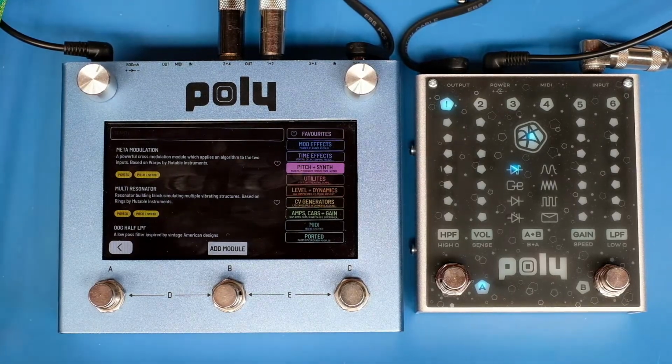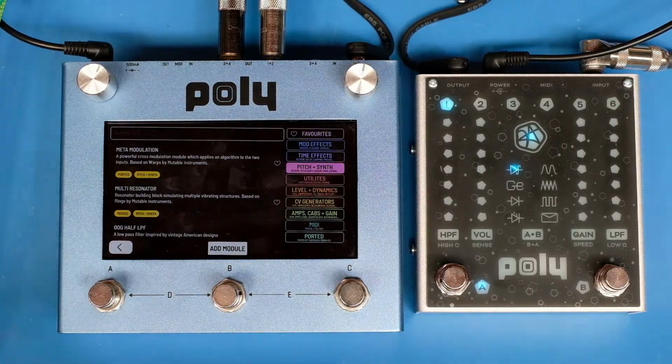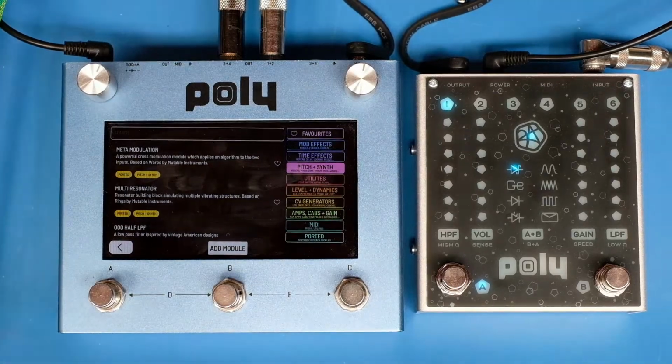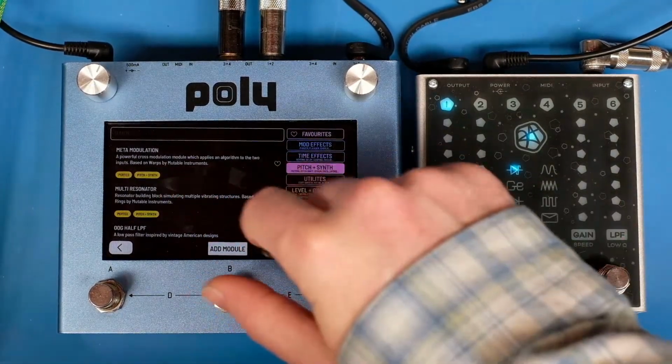So if you're saying, oh well, this note has this particular envelope, it means how does the volume change over time? So it's got an attack stage where it is the beginning of the sound. Then it's got other stages: sustain, decay, release, depending on how many bits of the envelope you have. And obviously we can do all of those kind of things.